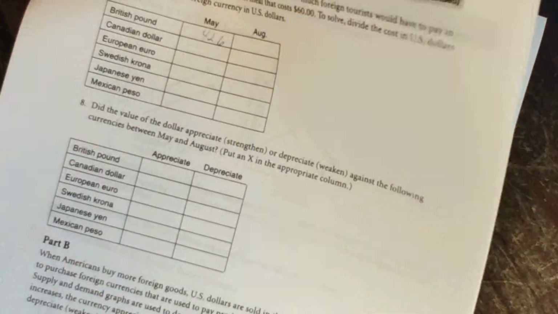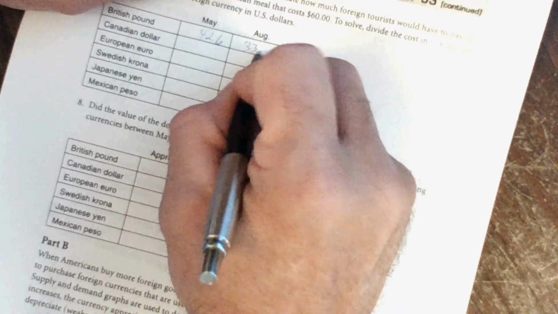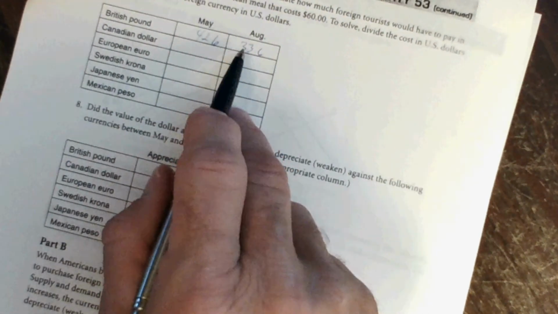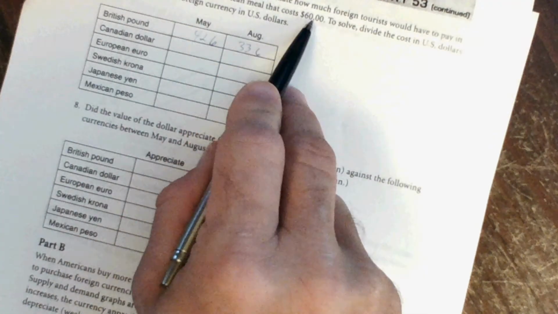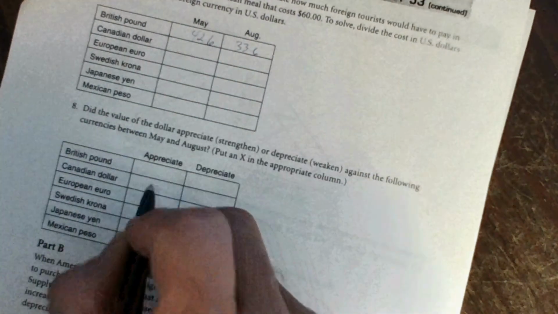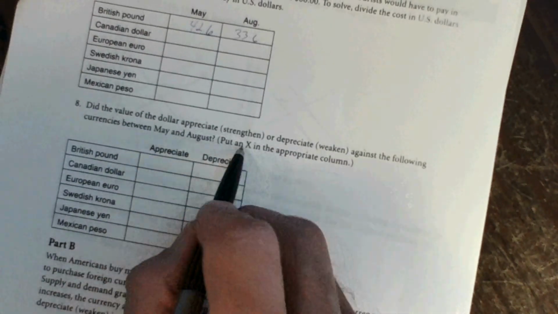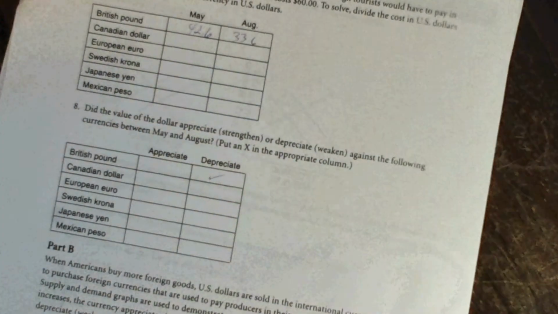Multiplying 0.56 by $60 gives you 33.6 pounds. It takes fewer pounds to buy a $60 meal. So the pound has appreciated. The pound has appreciated against the dollar, which means the dollar has depreciated against the pound. We'll do the Canadian example.